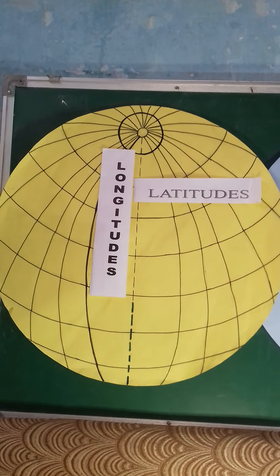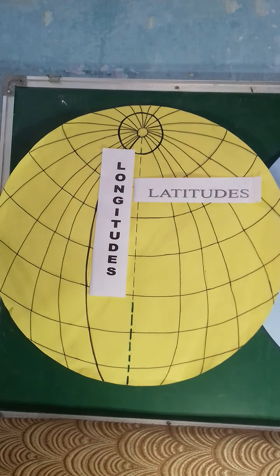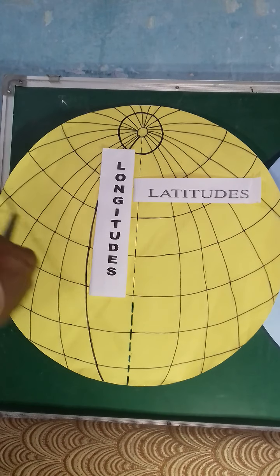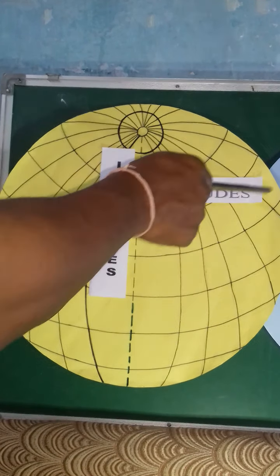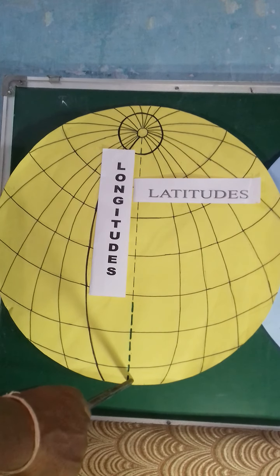Now, to fix the position of a place, it is necessary to know something more than the latitude of that place. For example, you want to know the Tonga Islands in the Pacific, or Mauritius in the Indian Ocean. These are situated in the same latitude, that is 20 degrees south. I think you remember what latitudes are that we had just read. The lines going from east to west are the latitudes, and from north to south are the longitudes.